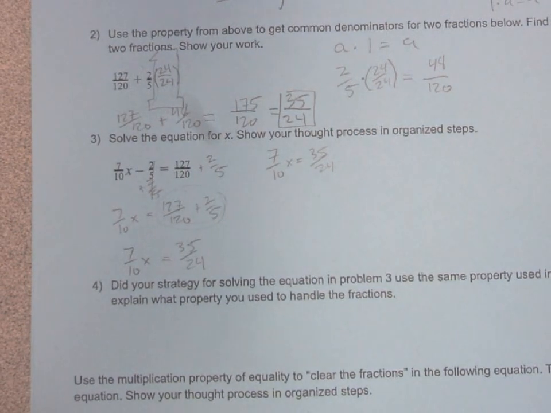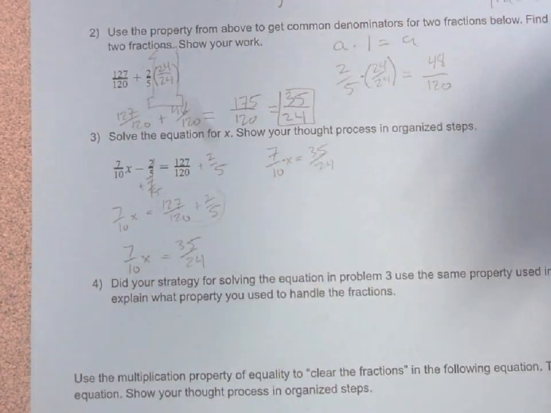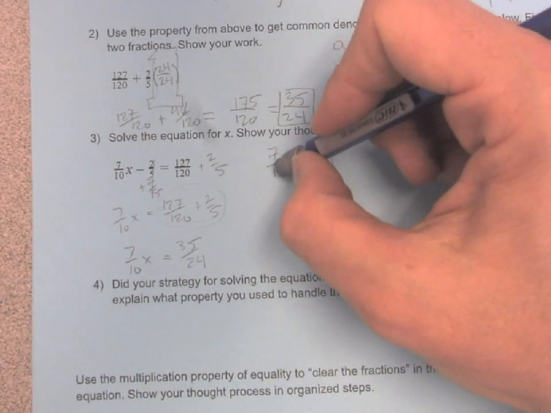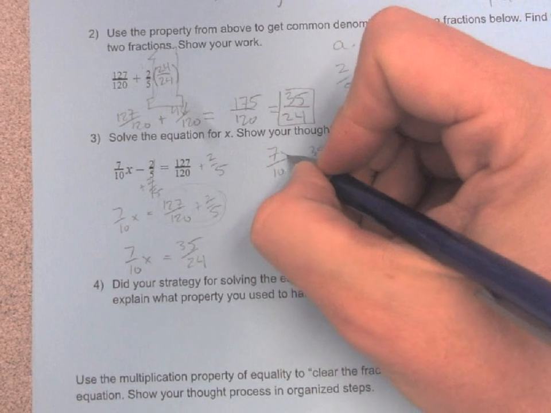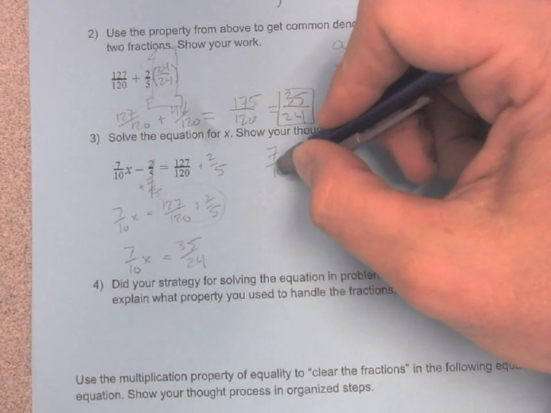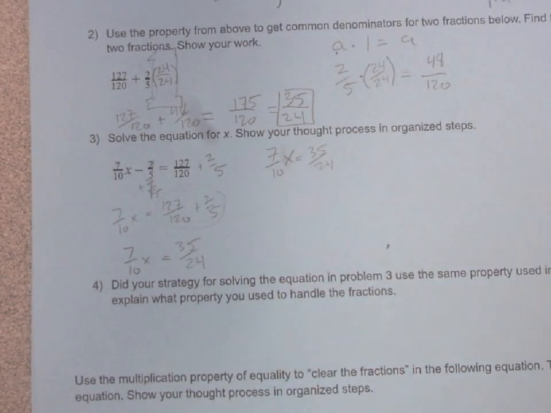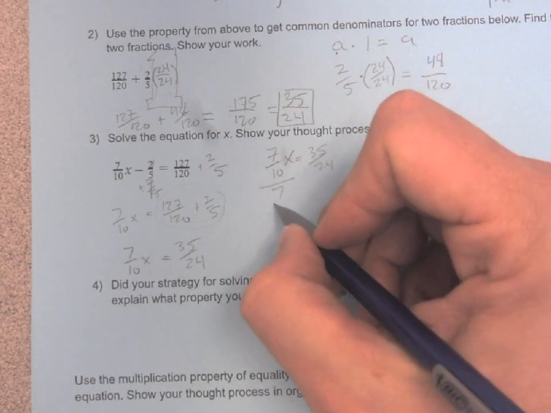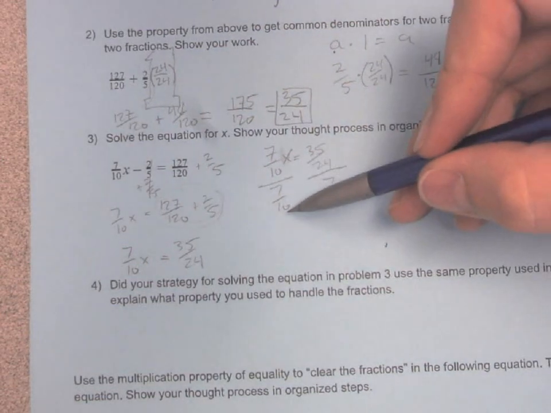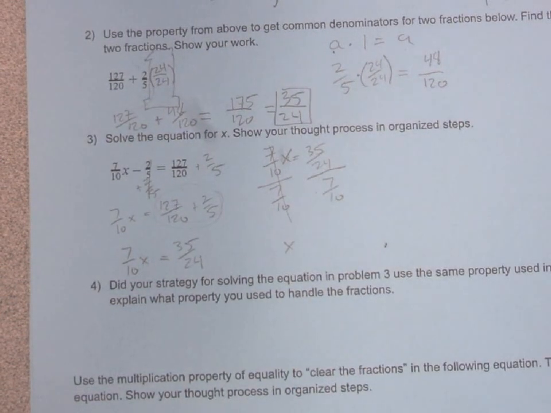And we need to get rid of this 7/10. So this is 7 over 10 times x. That's one way to think of it. You can also write this as 7x over 10. Those are equivalent, right? For our purposes here, we can think of it as 7/10 times x. And so we have to divide by 7 over 10 on both sides in order to get rid of it. So this 7 over 10 can cancel with this 7 over 10, and we're left with x on the left, which is what we want.